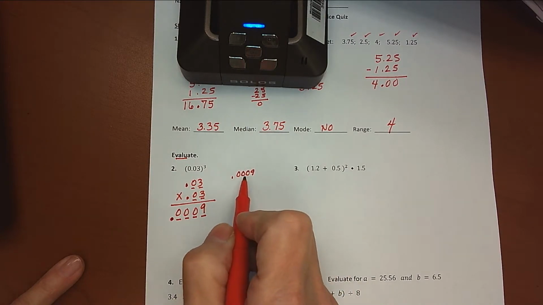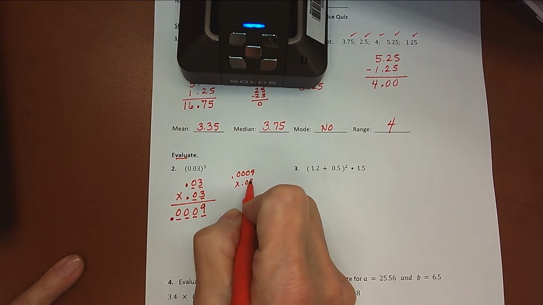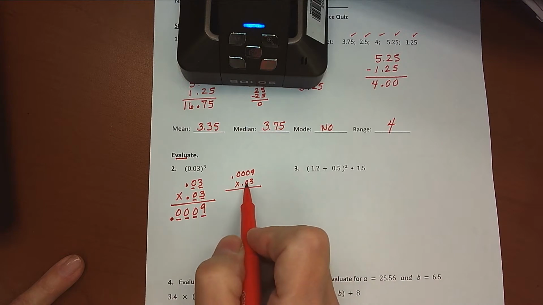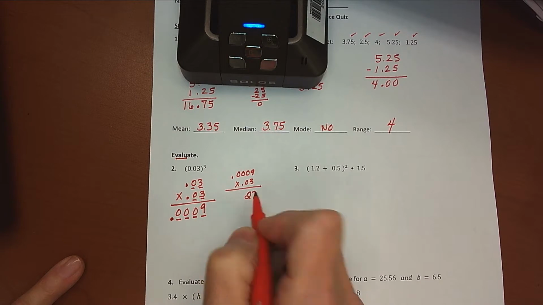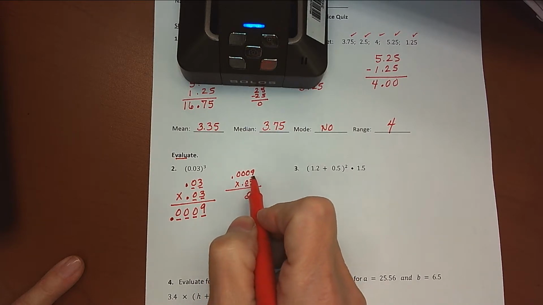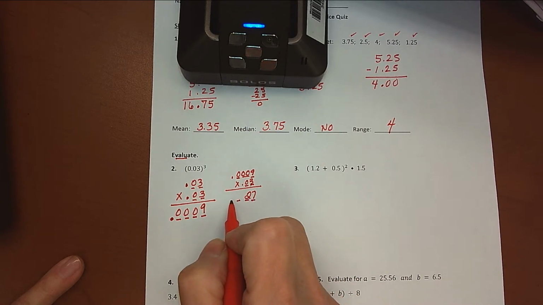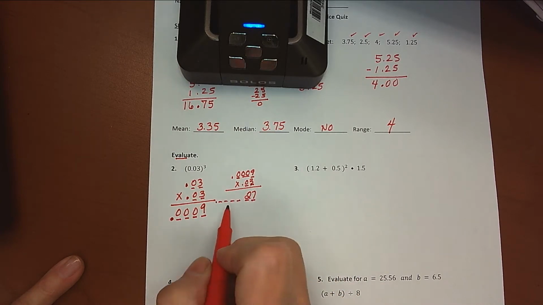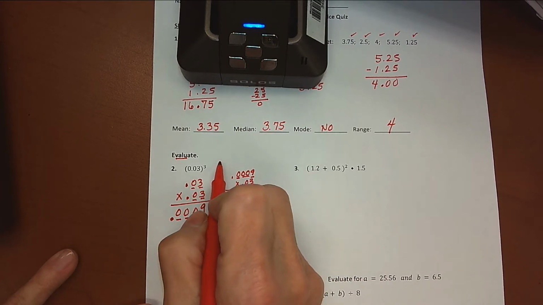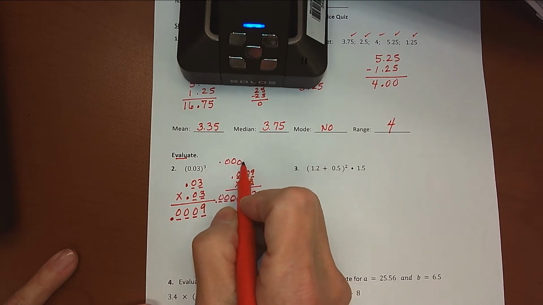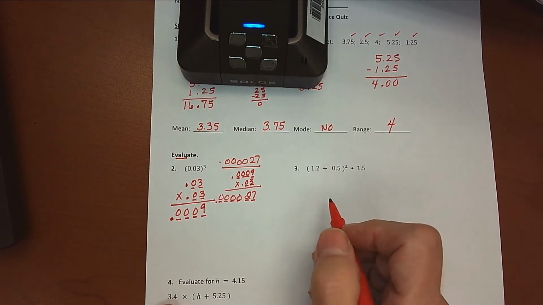All right, so I'm going to take that 0.0009, which is tenths, hundredths, thousandths, 10,000ths. That's 9 10,000ths. And I'm going to multiply that by 0.03. Again, I really don't care about this decimal and these zeros until I'm done multiplying. So 9 times 3 is 27. Now I need to know I've got 1, 2, 3, 4, 5, 6 numbers behind the decimal point. All those empty spaces, those 4 empty spaces, need to get filled in with zeros. And so my final answer then is 0.000027.